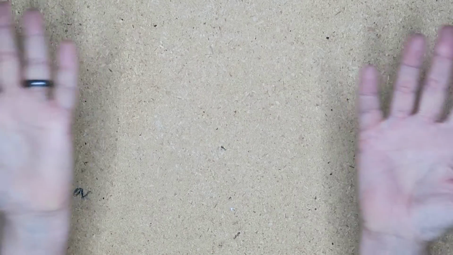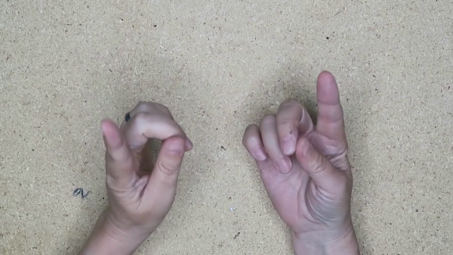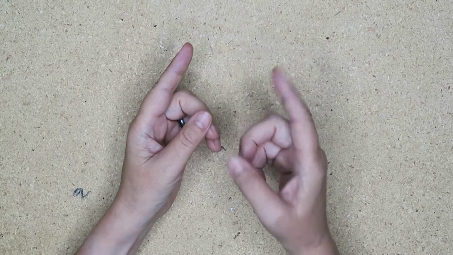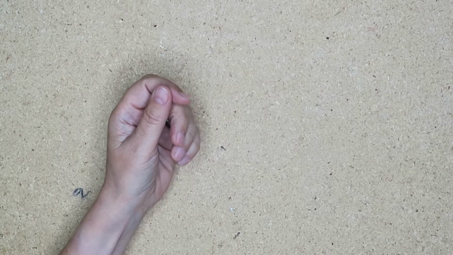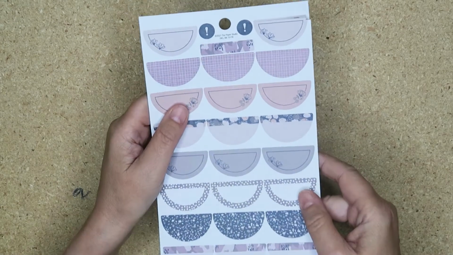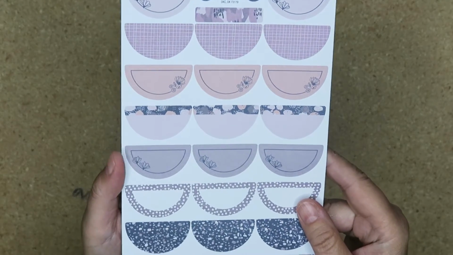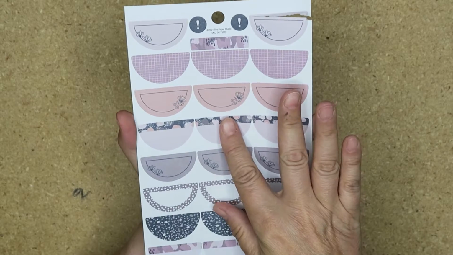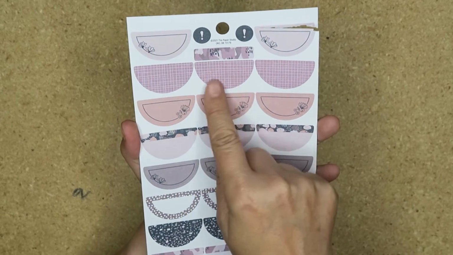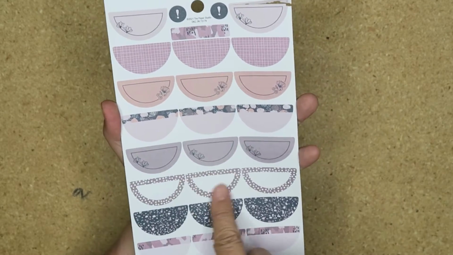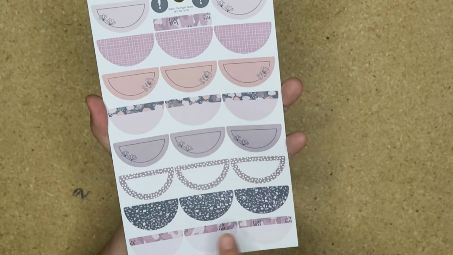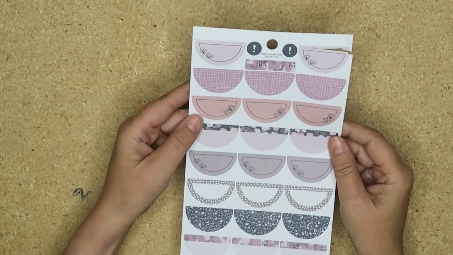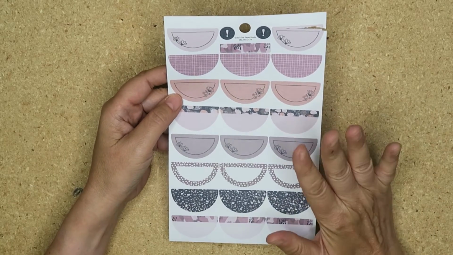Today we are looking at 10 ways in which you can use semicircle stickers in your planner. If you're not sure what I'm talking about, it is these. These little half circles come in different sizes and styles. They are either solid or frames, like you can either write on them or they're only decorative, so they come in different types, kind of styles of stickers.